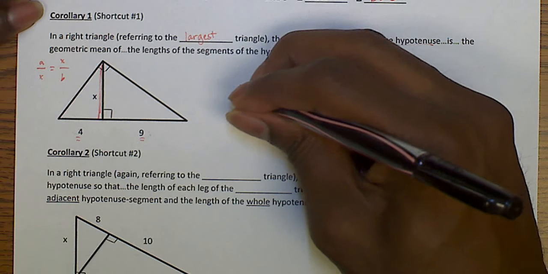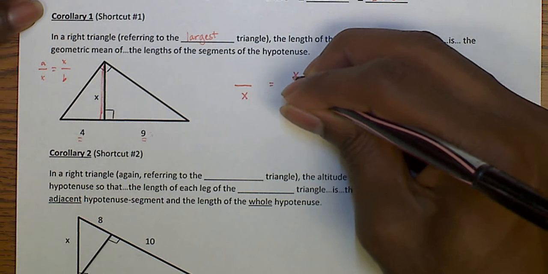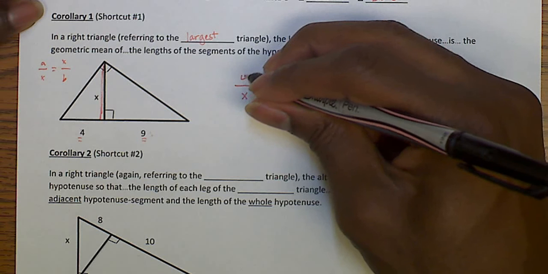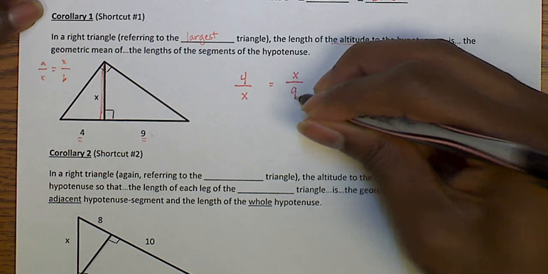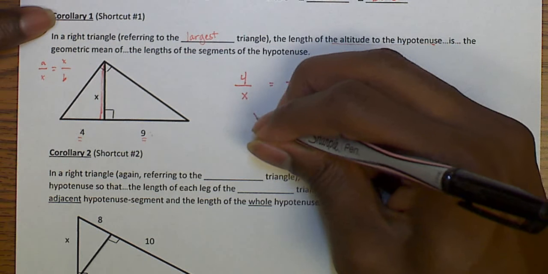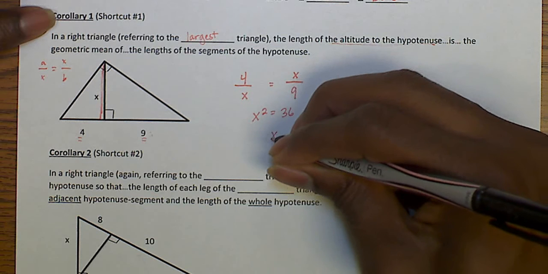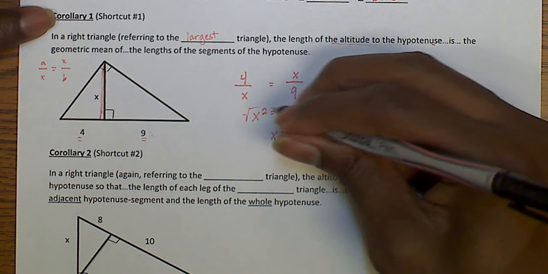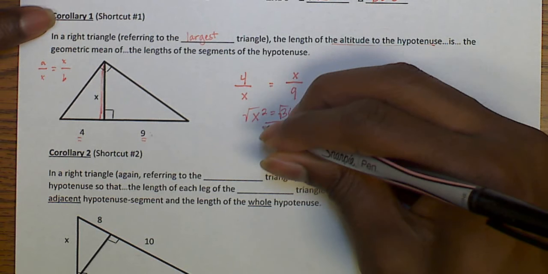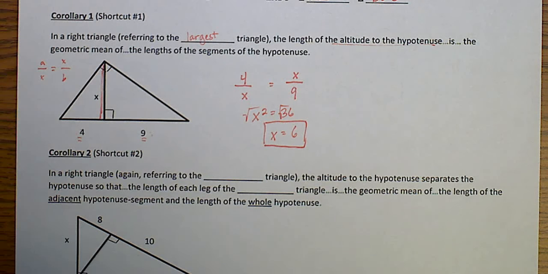So x is the geometric mean. I like to set it up like this so I can make sure I get it in the right order. So it's the geometric mean between 4 and 9. Okay, and so I can solve for x, cross multiply. x squared should give me 36. And so x, once I take the square root of both sides, will give me 6. I don't have to worry about a negative value because there can't be a negative length.